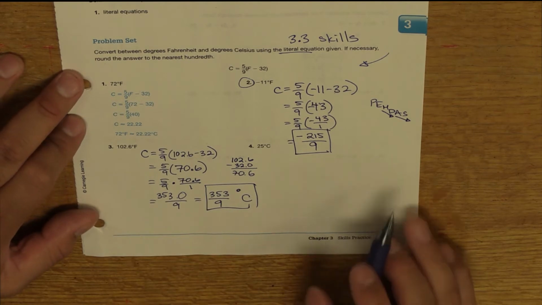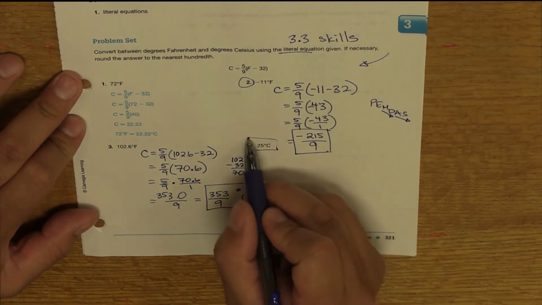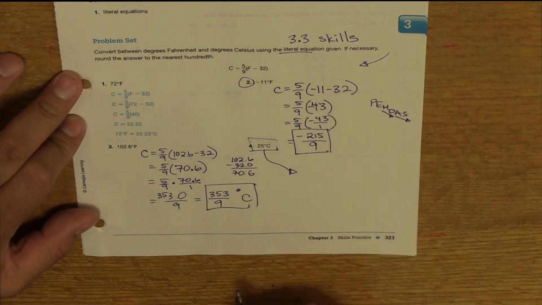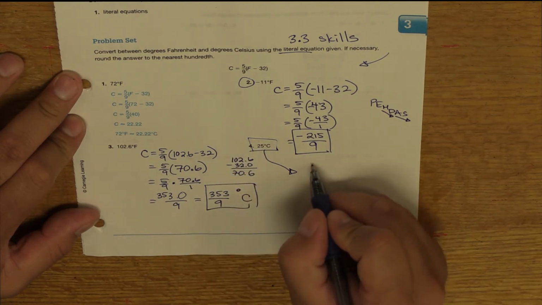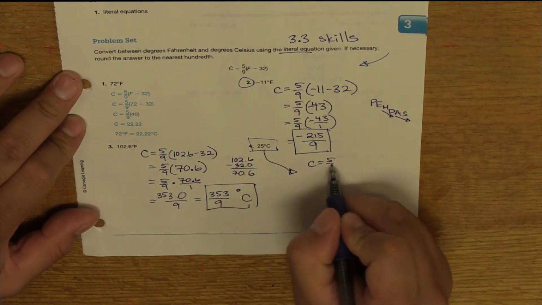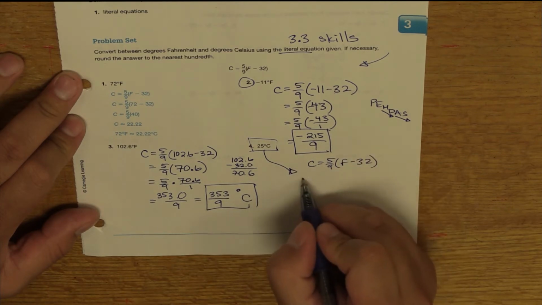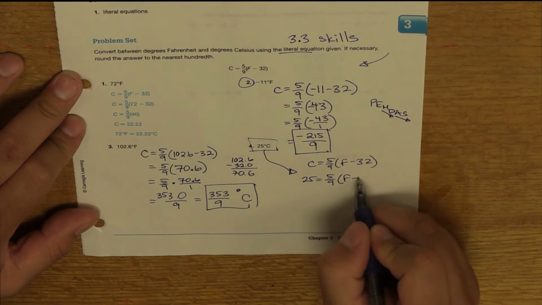Let me do one last one for you because this one's a little bit tricky. Notice that in number 4, they give you 25 degrees, but it's in Celsius. So to do that one, I'm going to replace C with 25. So in the formula, C equals 5/9 multiplied by F minus 32. I'm going to replace C with 25 to get 25 equals 5/9 multiplied by F minus 32.